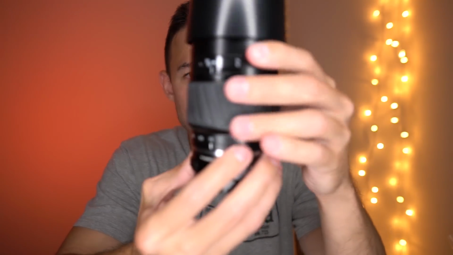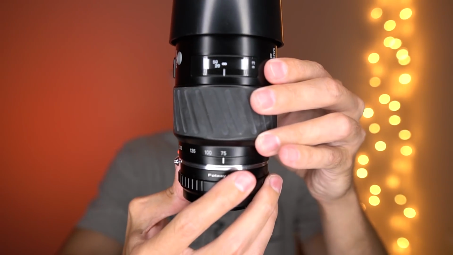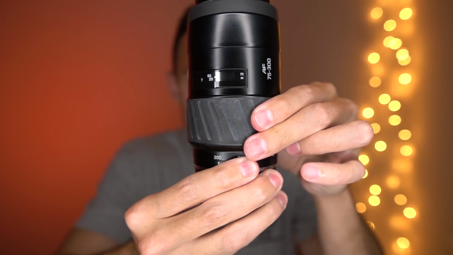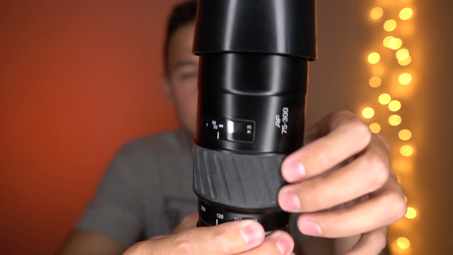The telephoto lens I have right here, and I talked about this in another video, goes from 75 to 300 millimeters. If you notice, when you zoom in, the lens gets a little bit longer.